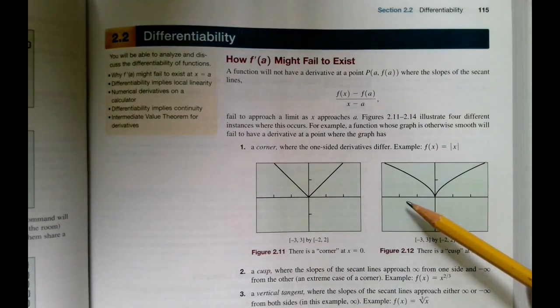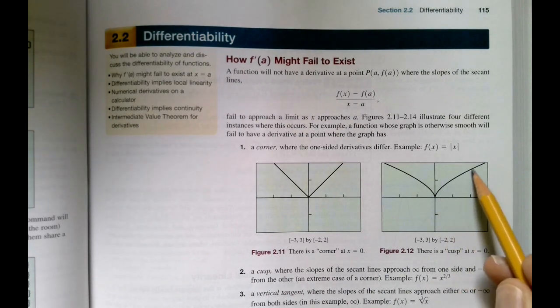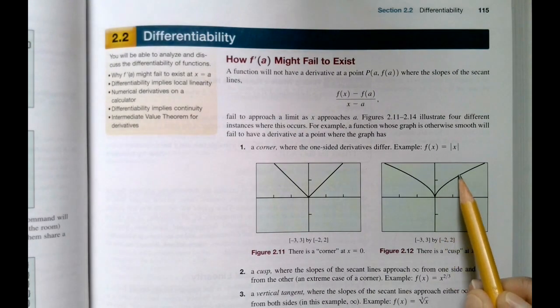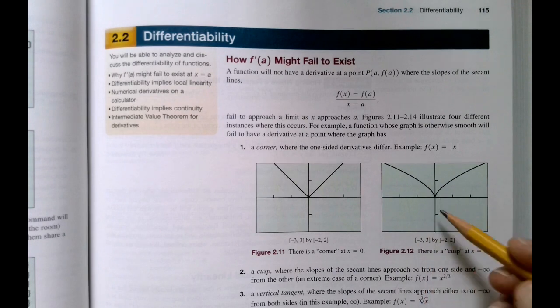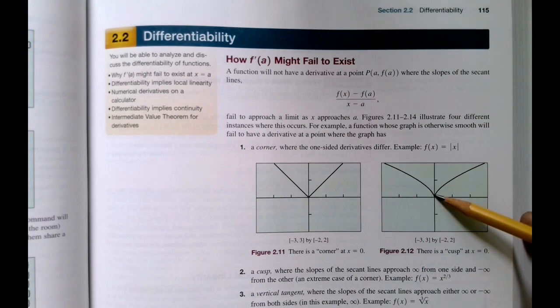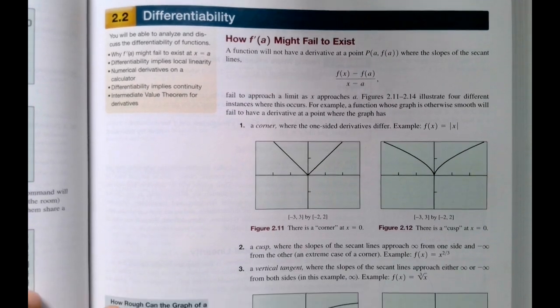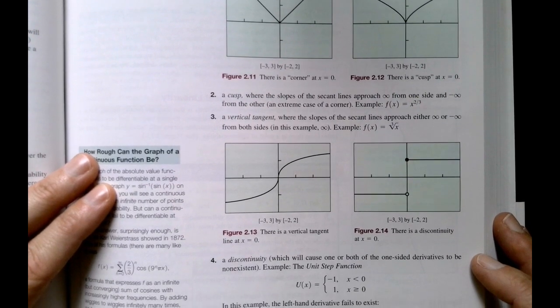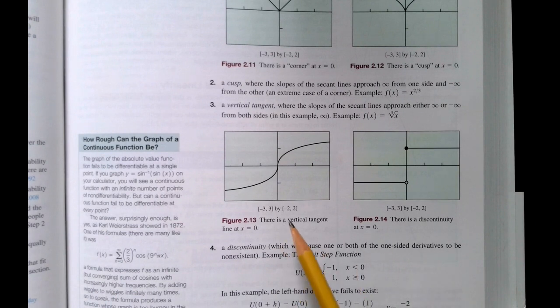Now, this is an example of something called a cusp. In this particular case, if you look at the slopes on this side, these are approaching positive infinity. But the slopes from this side are approaching negative infinity. So when you look at what happens at 0, neither one of them agree. They're both headed off into an infinity. So this is not differentiable at 0. Again, the left-hand and right-hand derivatives do not agree. Now, there are two more instances in which a function cannot be differentiable.